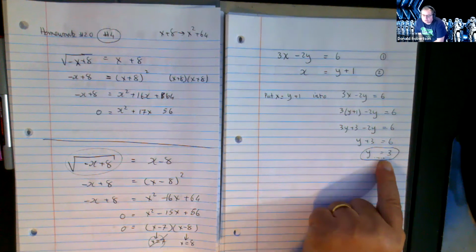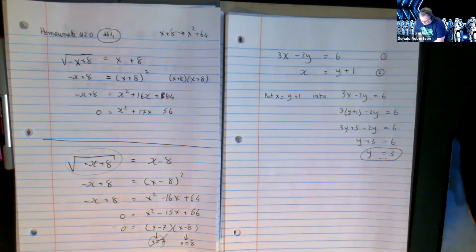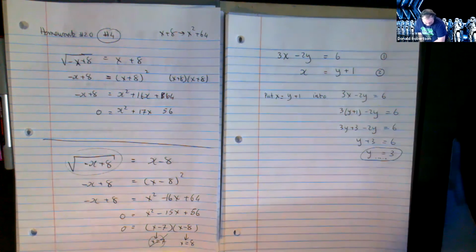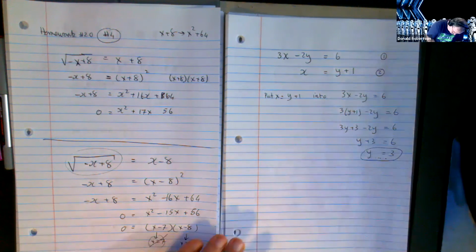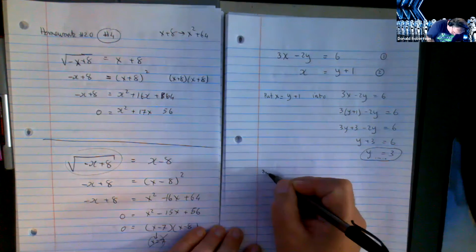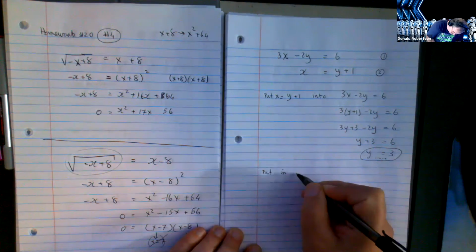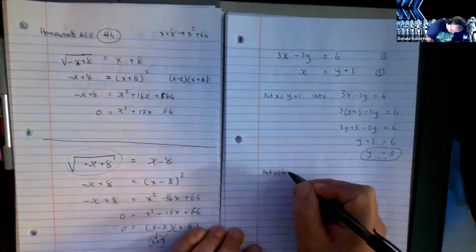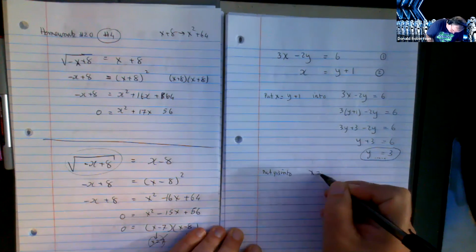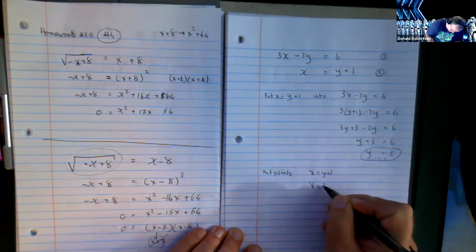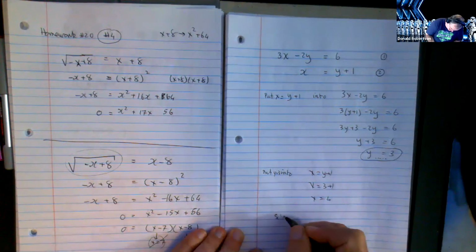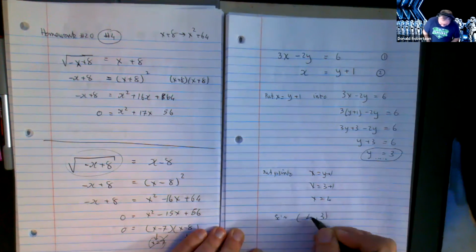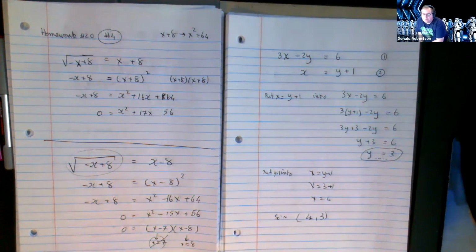I know that. How do I find x? Plug the 3 in for the y. Okay, so we put y equals 3 into this one. And there you go. Our solution is x is 4, y is 3. As a coordinate, I could write it like that.